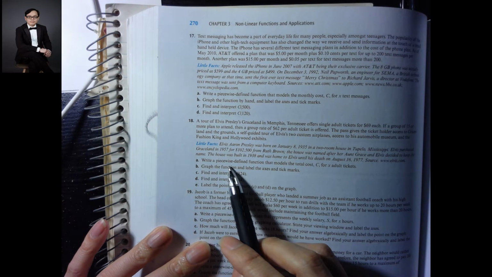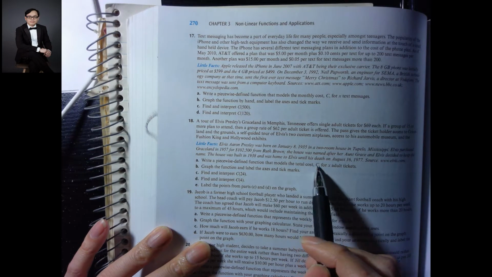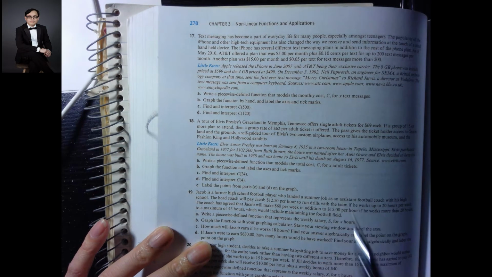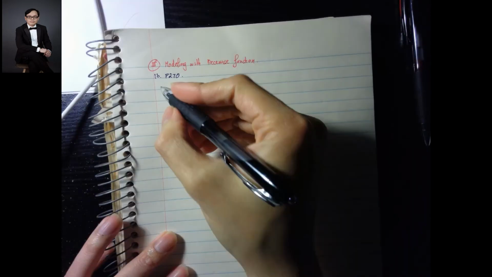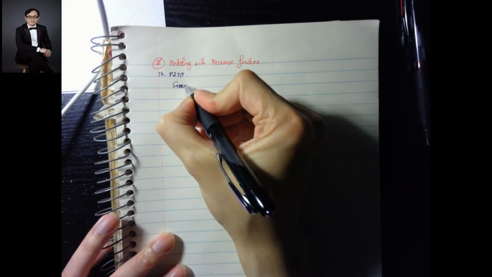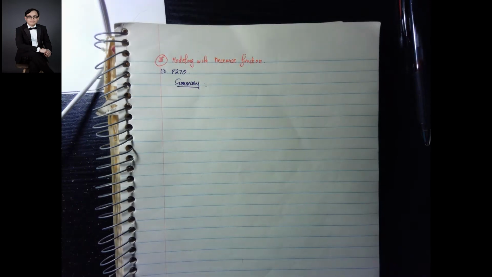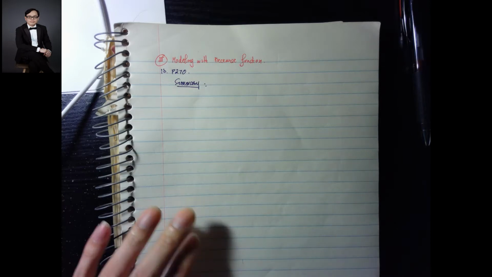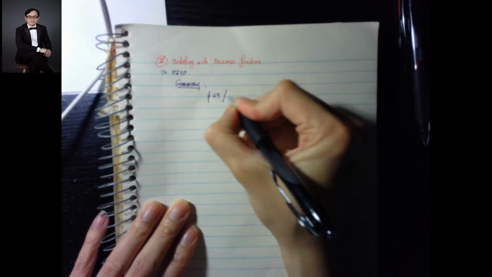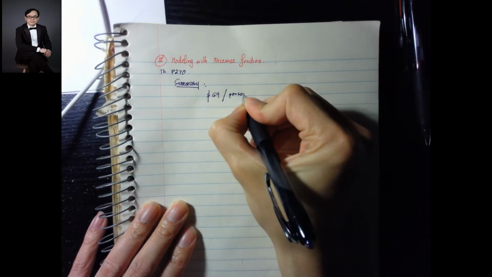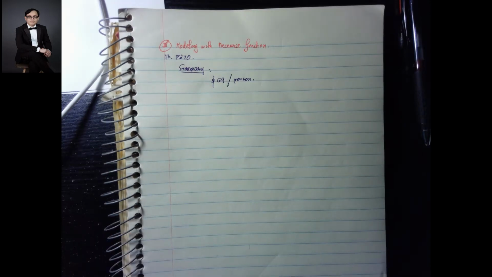Okay, so how do we do this? Let's do a quick summary. What happened here? They offer single adult tickets for $69 for a person. If a group of 15 or more plan to attend, then the group rate is $62.